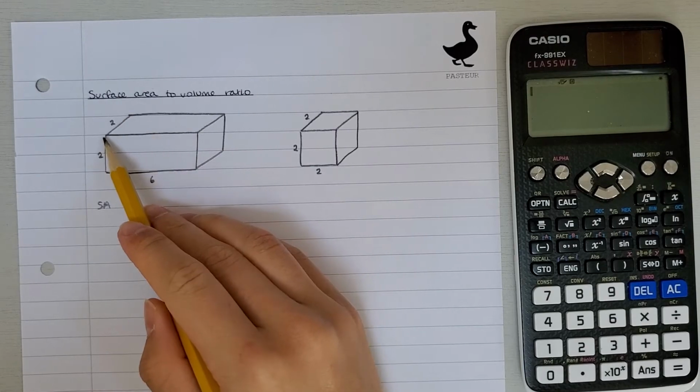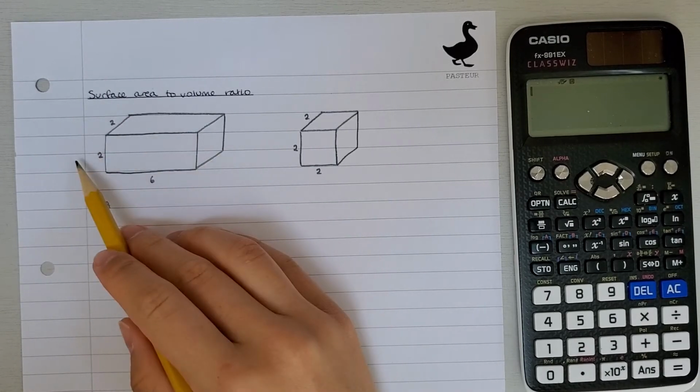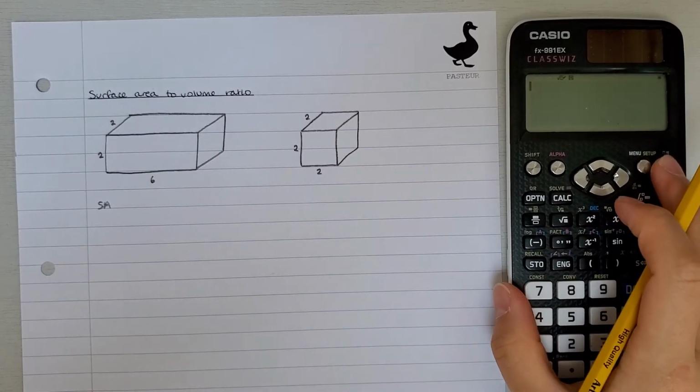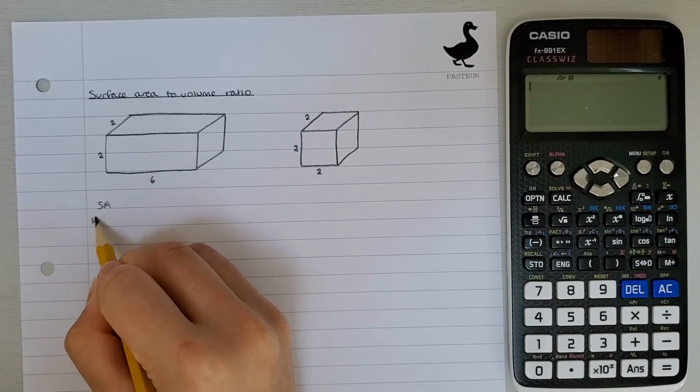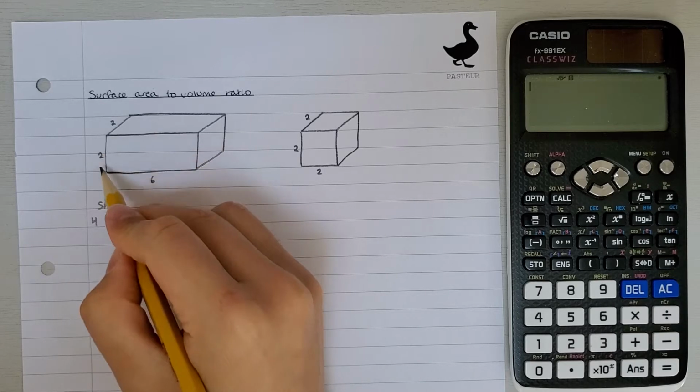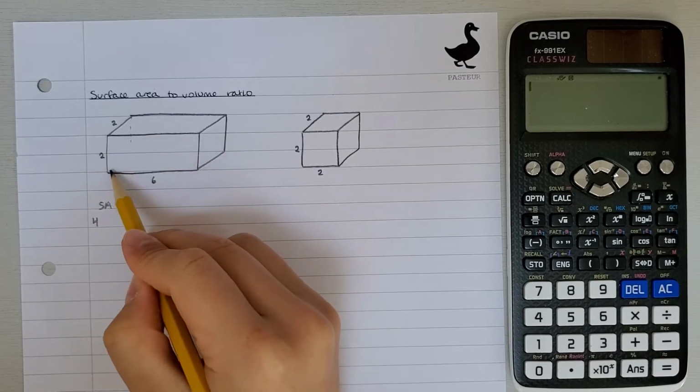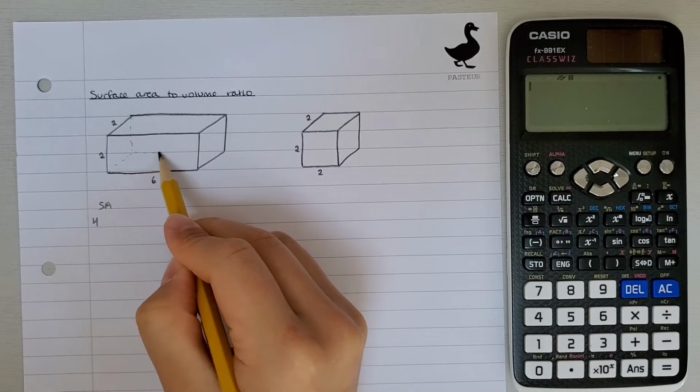is 2 times 2, so we have two sides, so we have 4, taking into account this back wall.